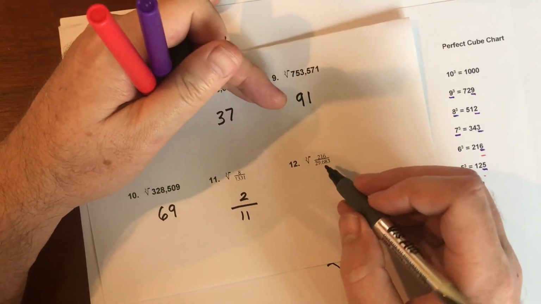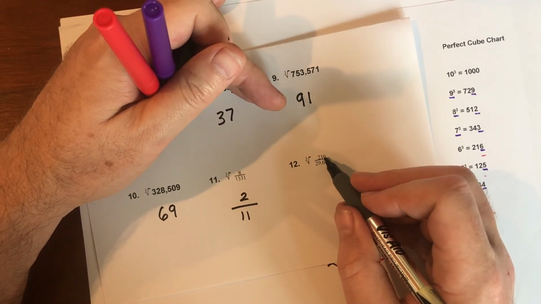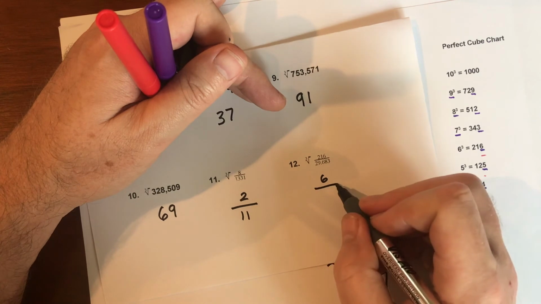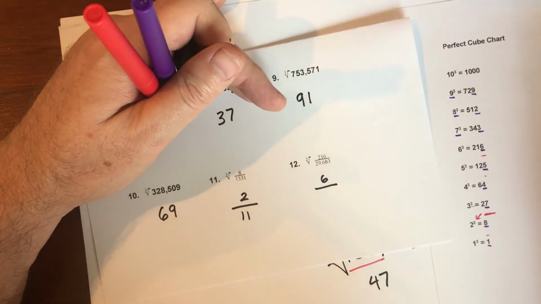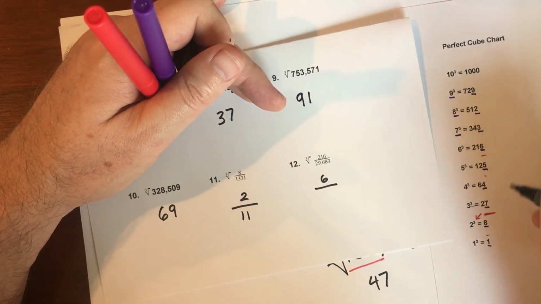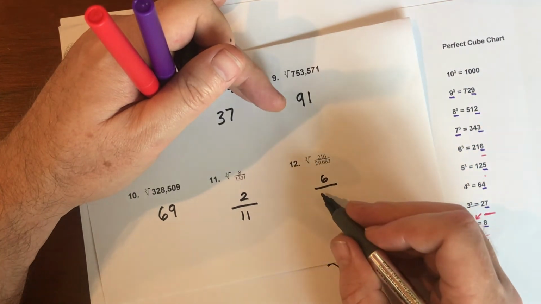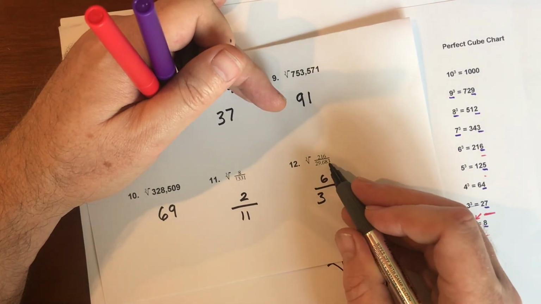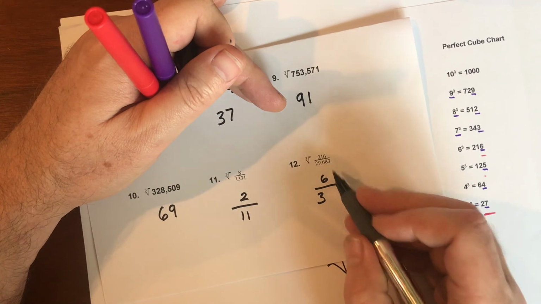And then over here, I've got 216, which I know is 6. But the bottom is in the 29,000, so that's in the 30s, right? Because it's just above the 27. It ends with the 3. 3 is one of the ones that's switched, so it's 30.